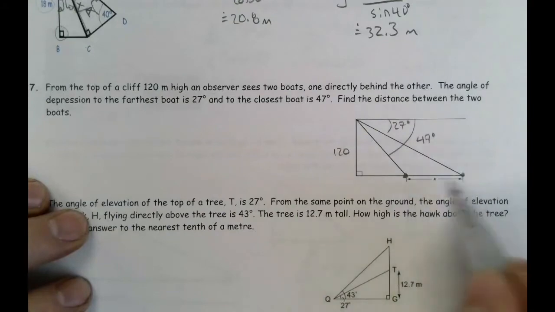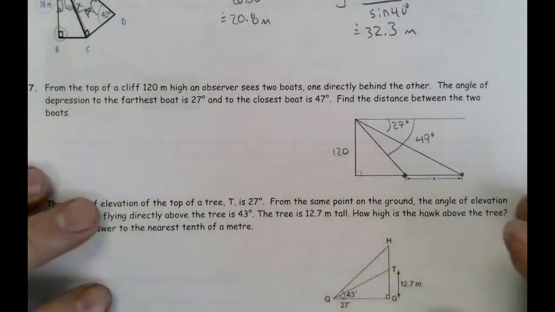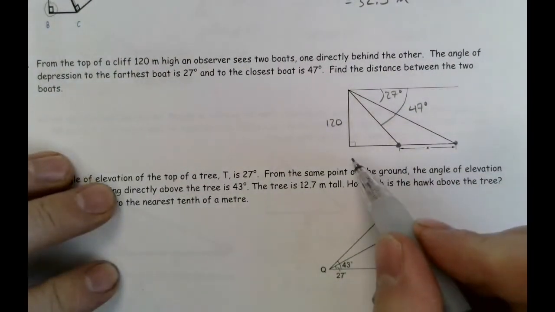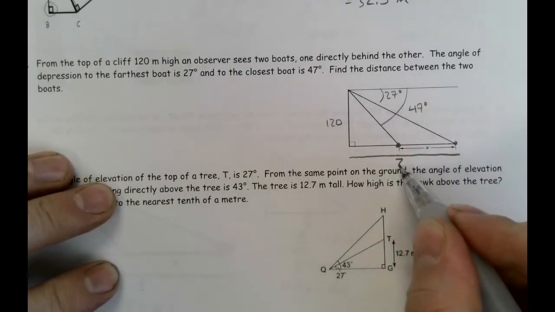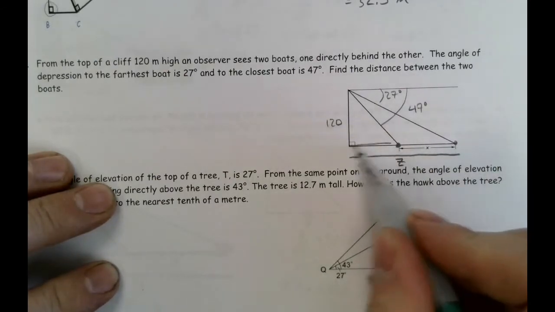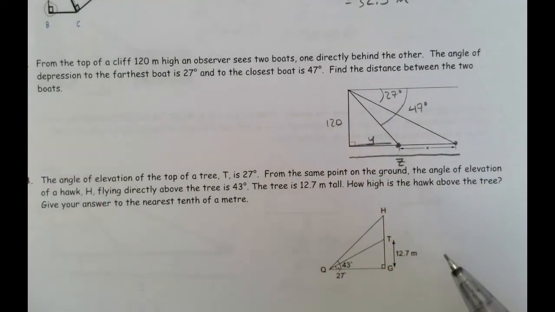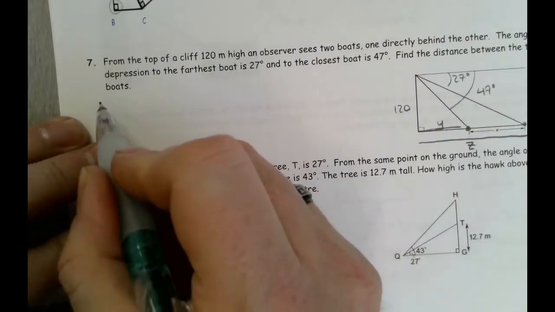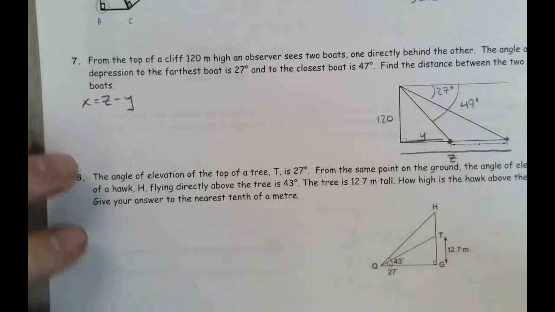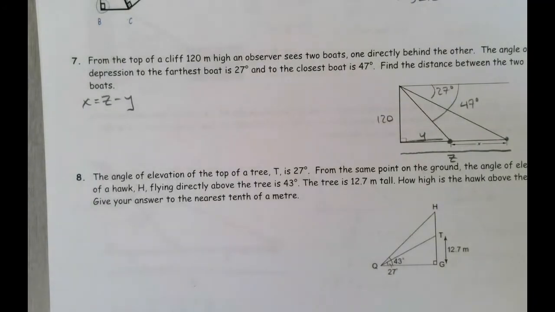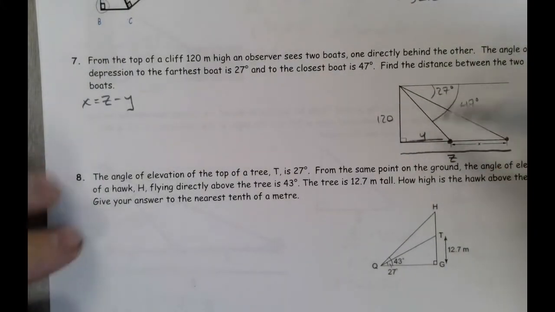And we want to find the distance between the two boats. That's the x here. So we've done problems like this before. So what we're going to do is we're going to find this distance out here. There's going to be our z, and we'll find this distance right here. We'll call that y. So what we want to get here is we know that x is going to be equal to z minus y. Now it's just a matter of finding those pieces. So let's take a look at this triangle here with the y in it first.